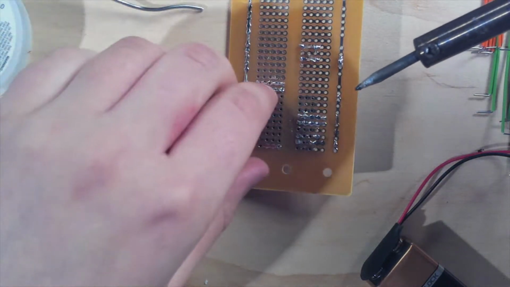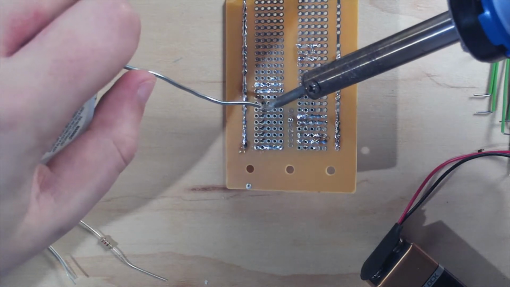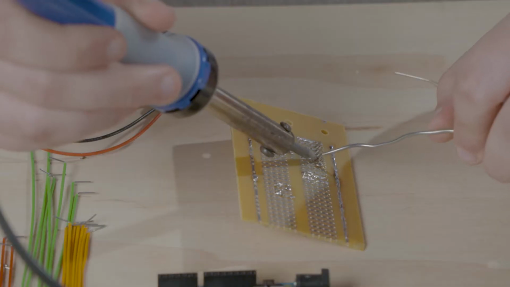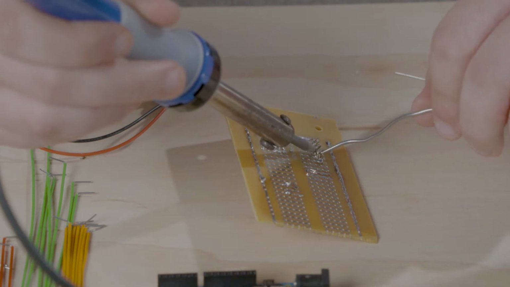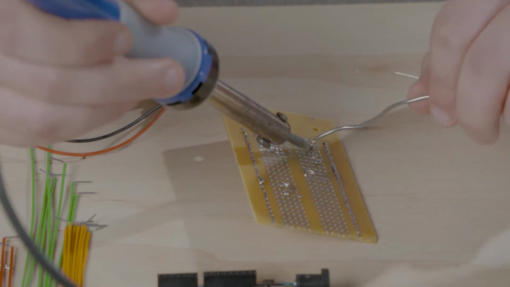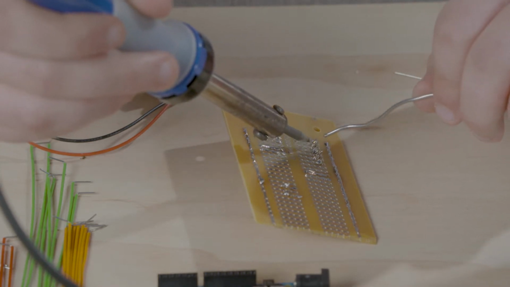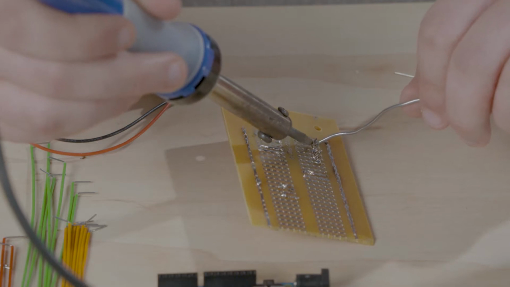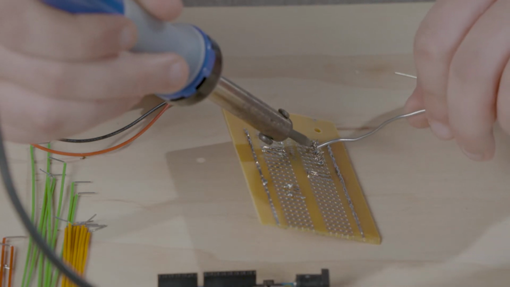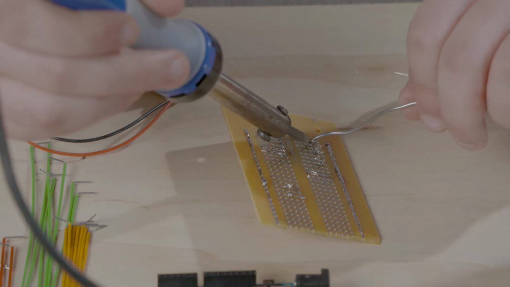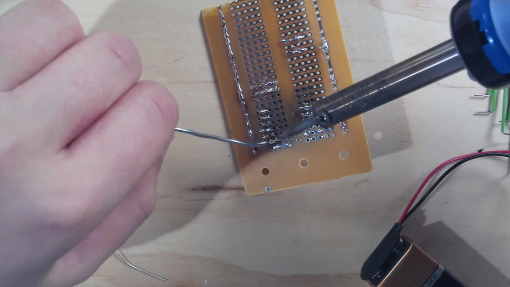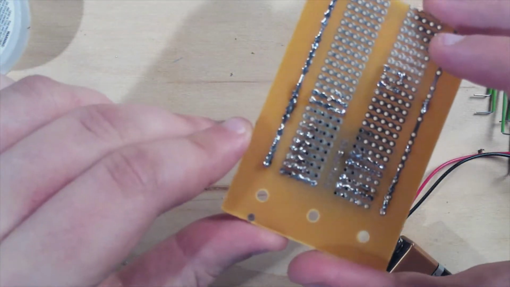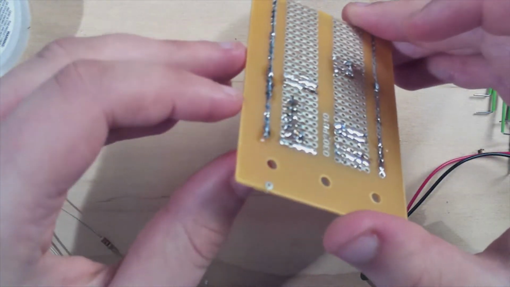Where is it? There we go. Okay. See how we did? Yep, they should all be connected. Awesome.